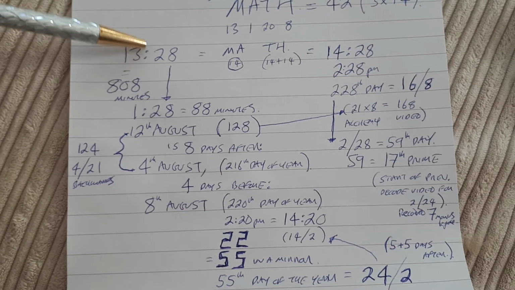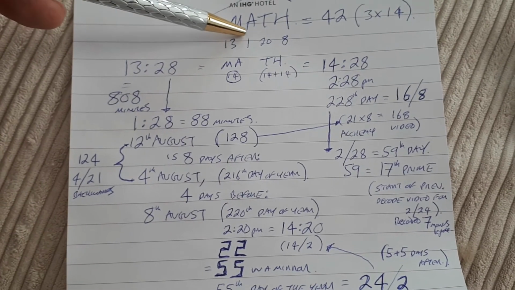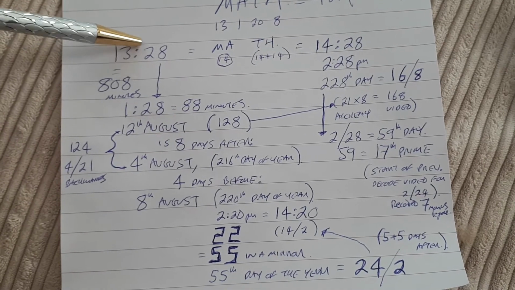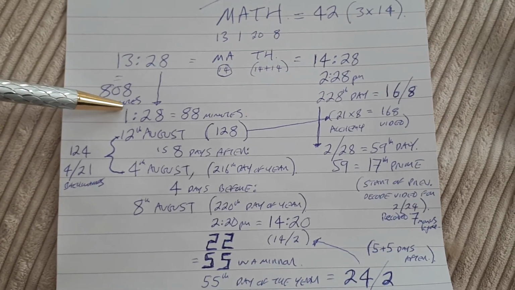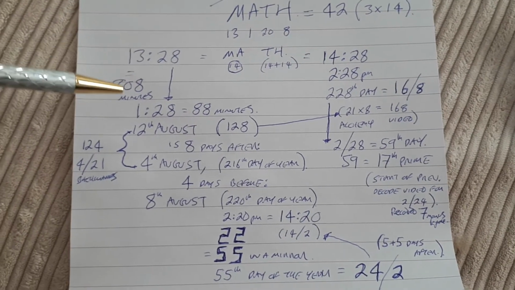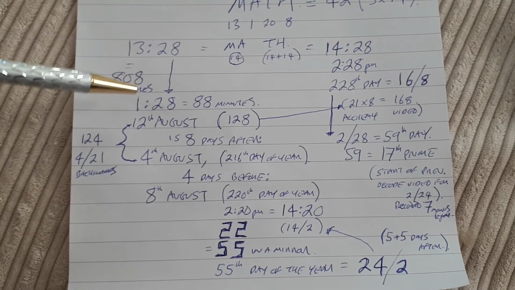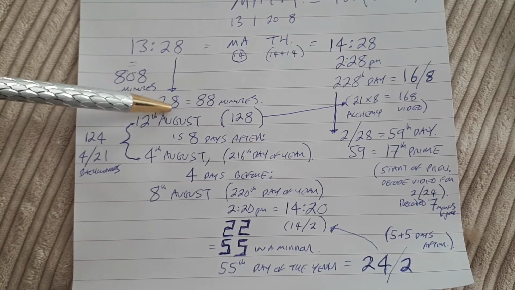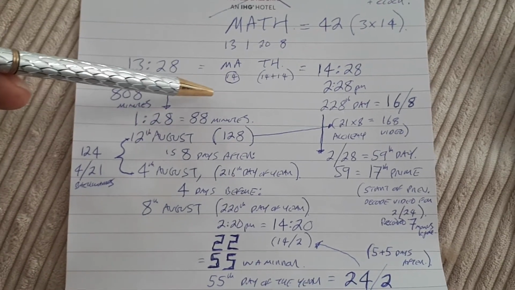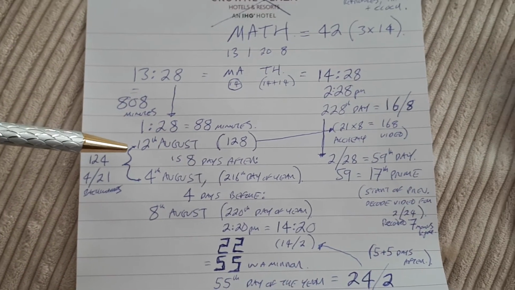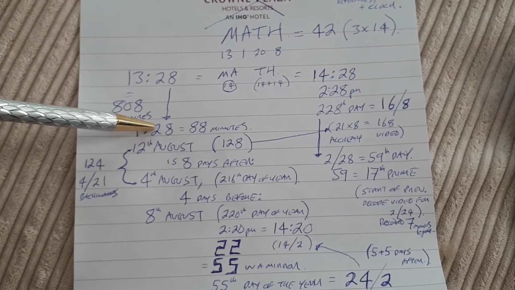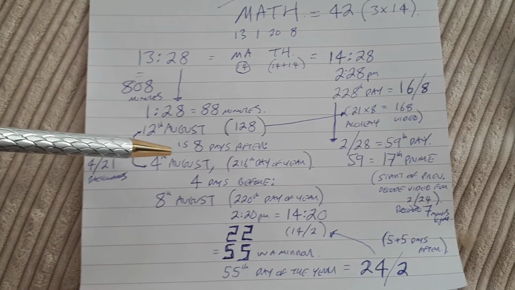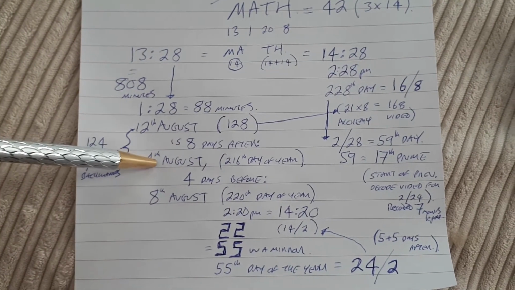Then we looked at it as 1328 for that as a reflector. We'll just use that then as the bit for the time in the middle. 808 minutes, that is. Converting it just to PM, 1:28 PM, 88 minutes, 1 hour 28 minutes. Back to the Future again. 12th of August, 128. Linking in with the alchemy for there. We know is 8 days after the 4th.